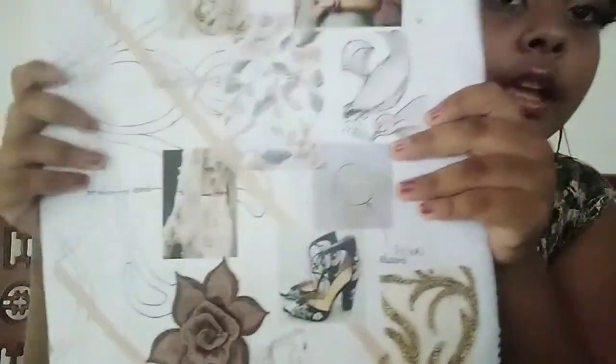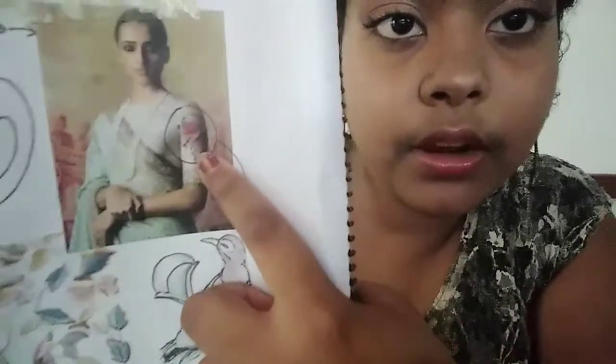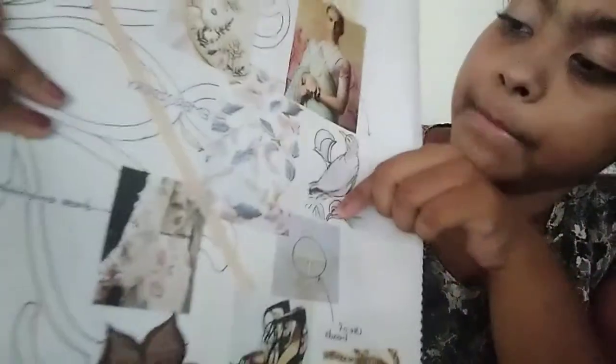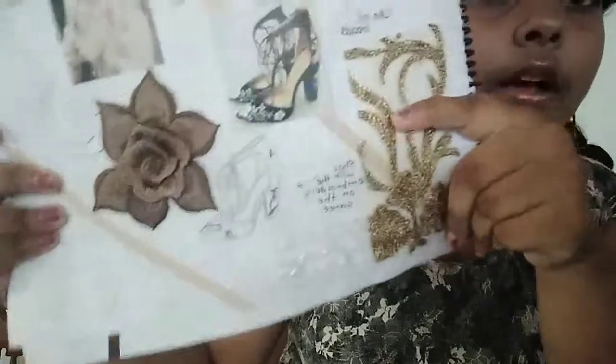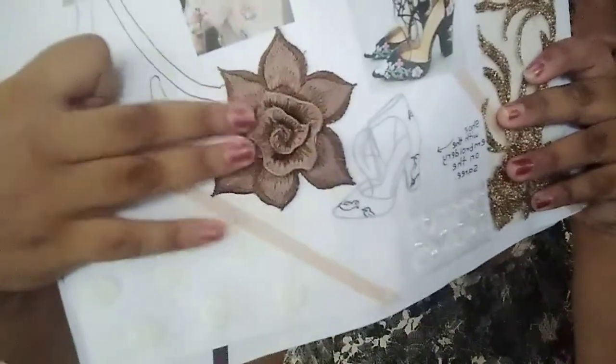As you can see, I don't know if you can see it, but there are some birds over here. And these birds, I drew over here. And I pasted some materials, as you can see, the golden embroidery, the flowers. This is also an embroidered flower.